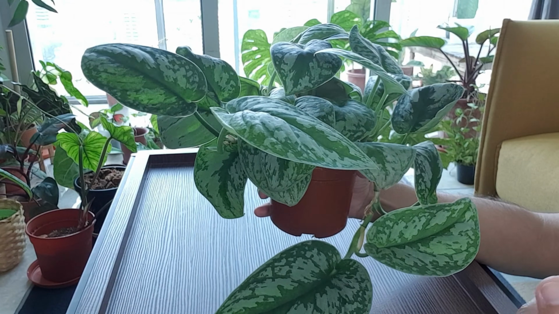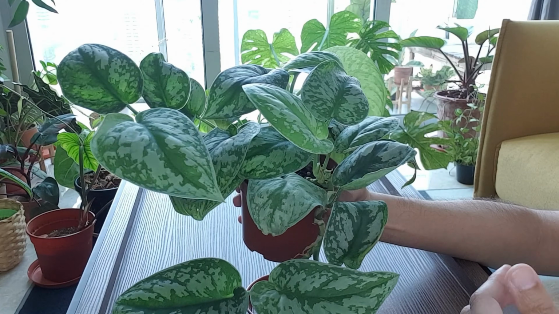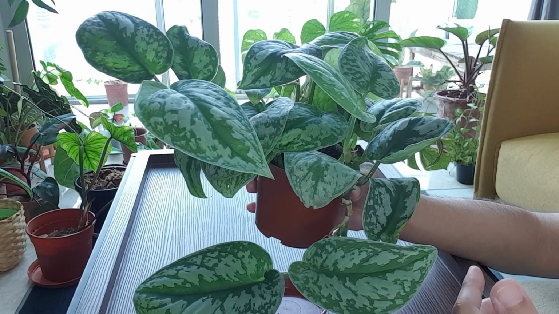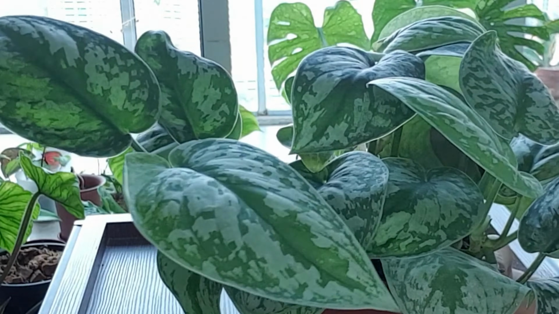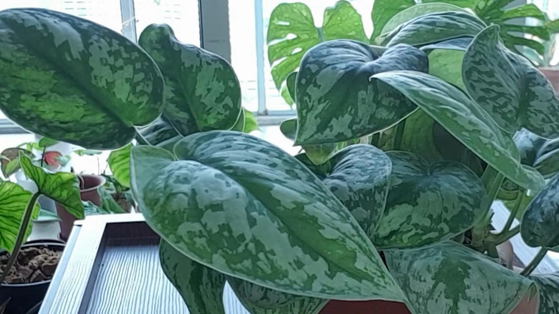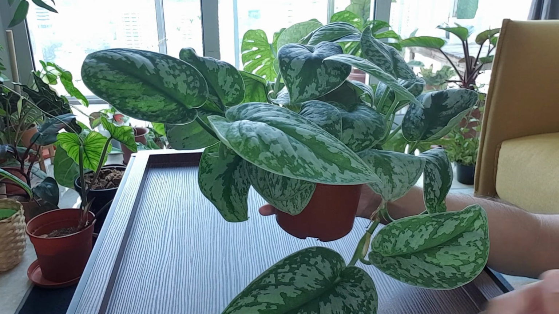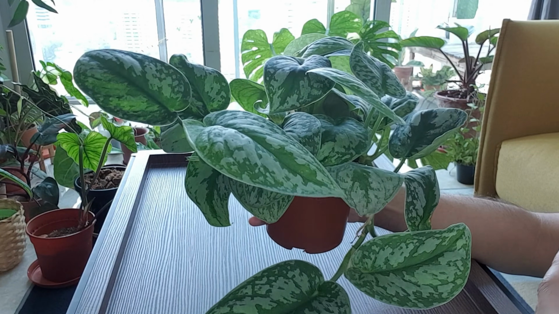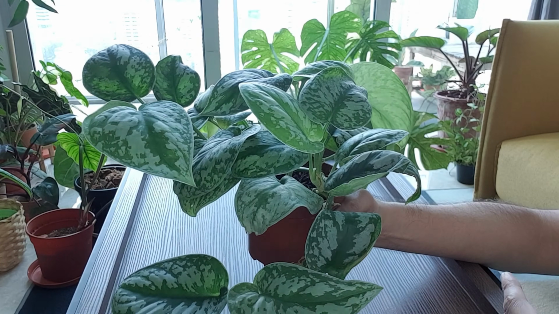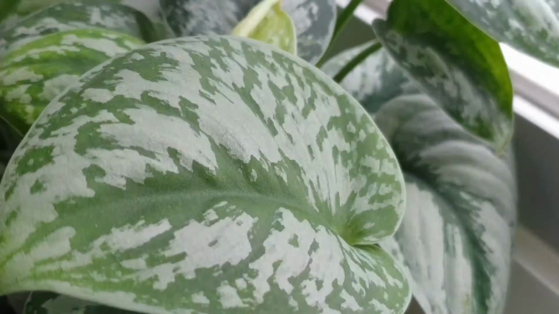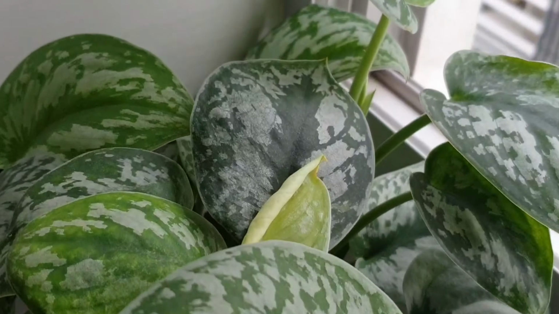I remember initially it didn't really like the location that I placed it because it was really slow growing, and I remember it had this issue of yellowing leaves after I've watered it. So I think the medium is not drying out fast enough. So recently I moved it to a brighter spot, a window that is west facing, that has bright indirect light, and it seems to like it.